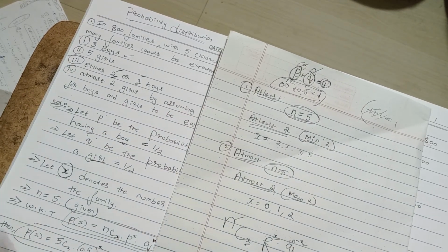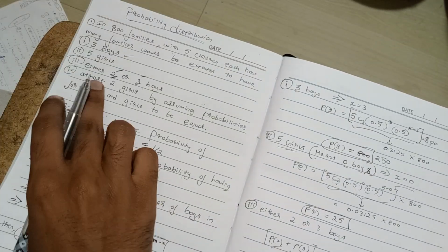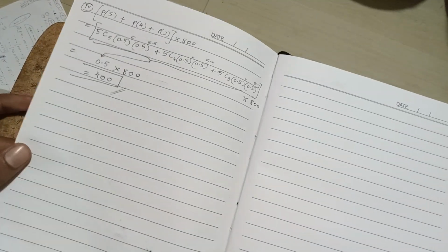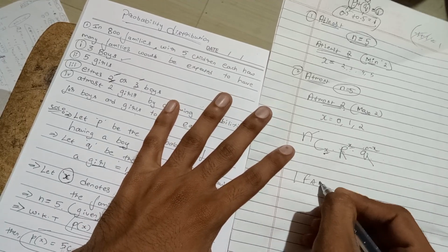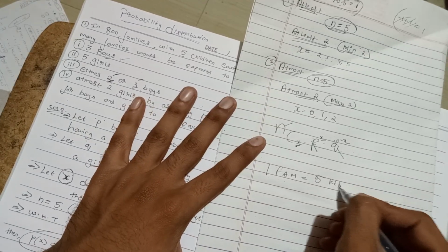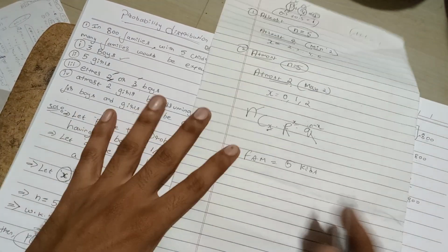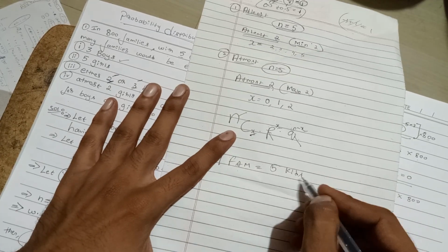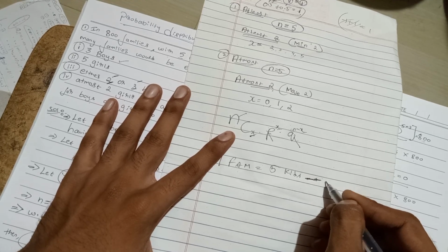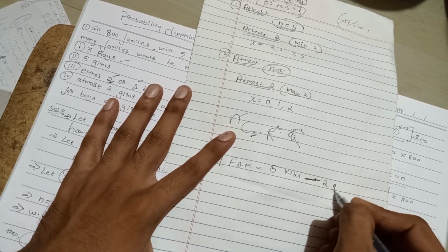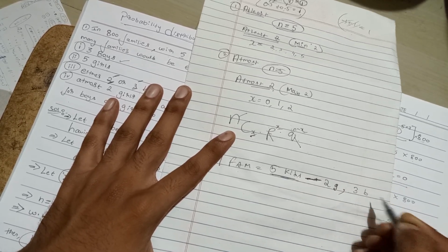Okay, so I have got that. At most 2 girls means, see, one family has 5 kids. In this, what they are saying is at most 2 girls, so the family might have 2 girls; if there are 2 girls out of 5 kids, the remaining will be 3 boys.